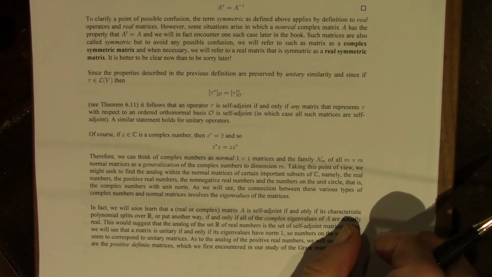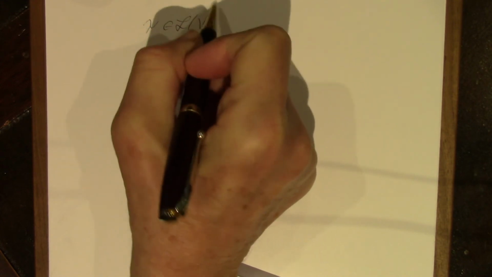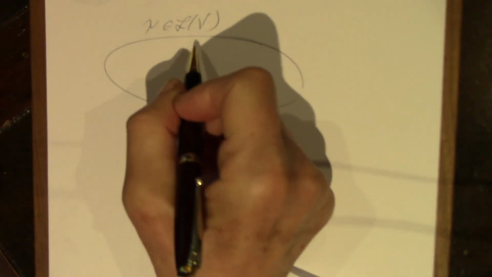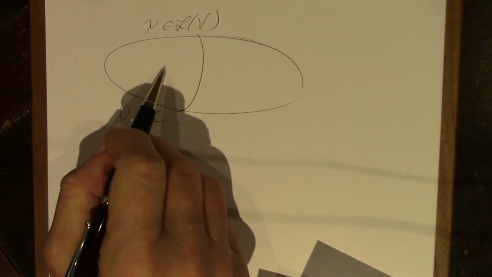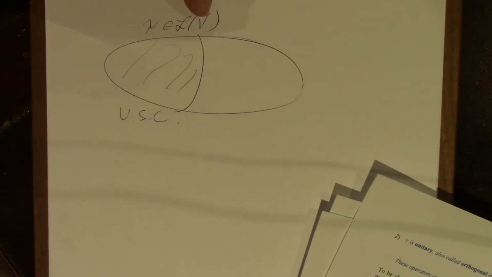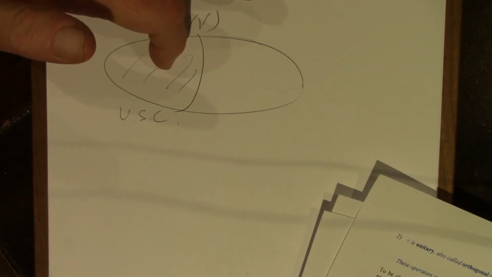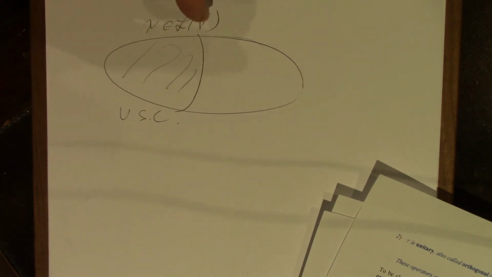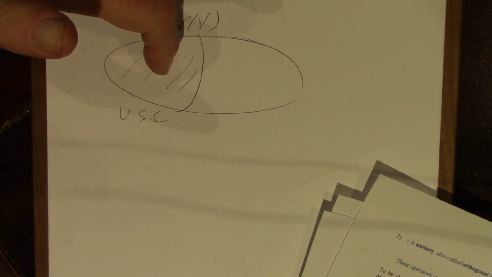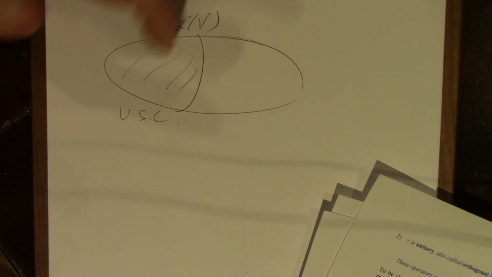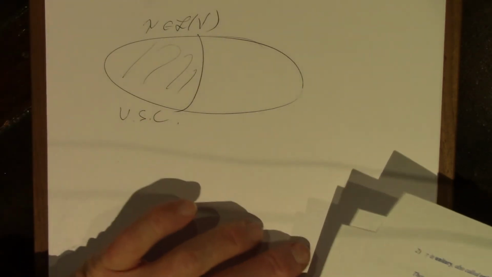So we have the usual picture. Here is tau, and here is the unitary similarity class that represents tau. We've already seen that tau is normal if and only if all of these matrices are normal, in which case we refer to the whole class as being normal. Tau is self-adjoint if and only if one of these matrices is self-adjoint, and therefore they all are self-adjoint, and similarly for unitary.